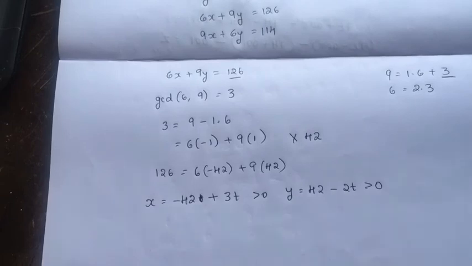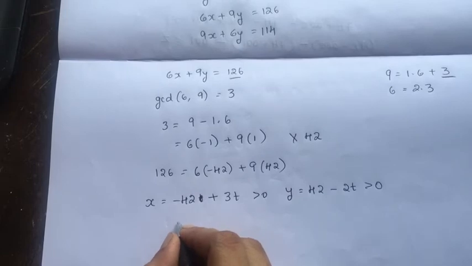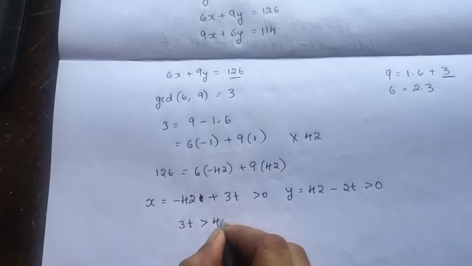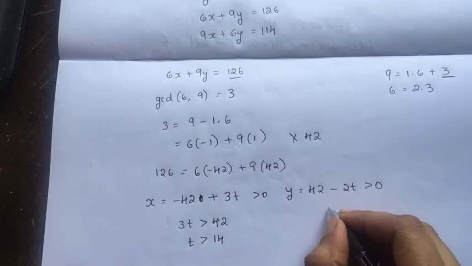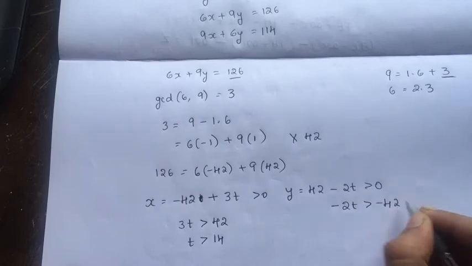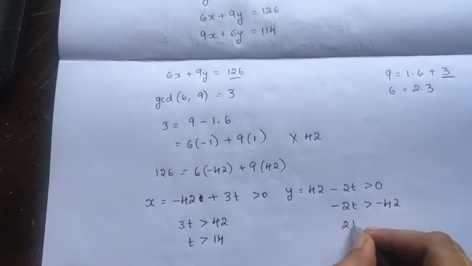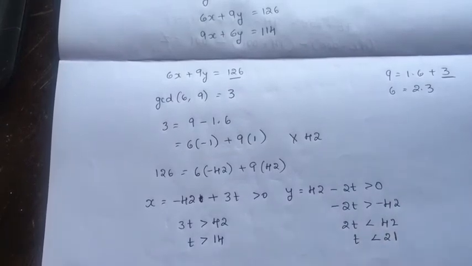When I apply that, for the positive solution I get 3t greater than 42, so that t is greater than 14. Here minus 2t greater than minus 42, so that 2t is less than 42 and t is less than 21. So the value of t must lie in between. It must be greater than 14 and it must be less than 21.